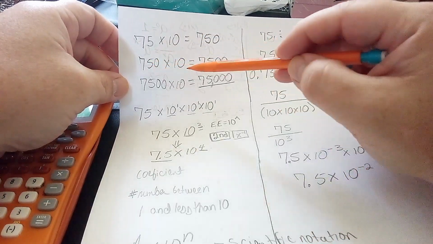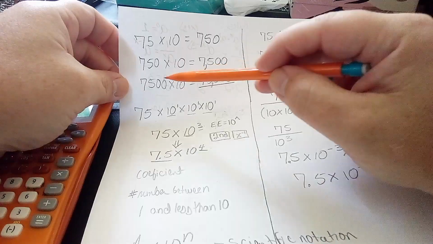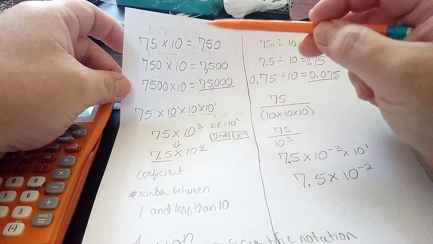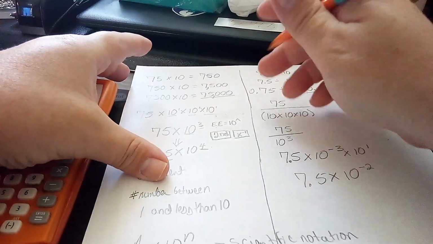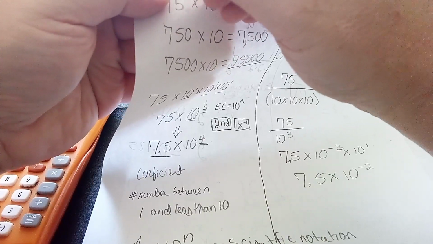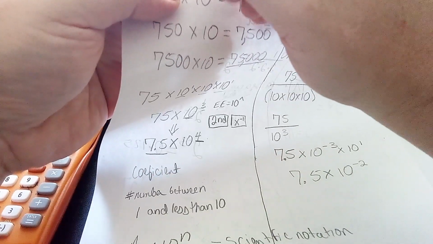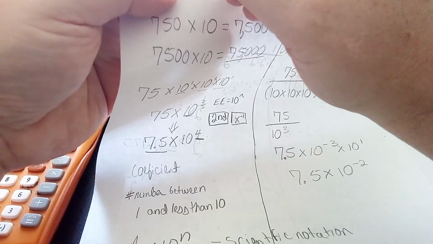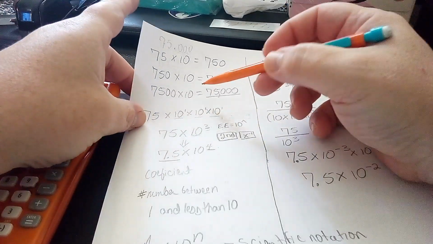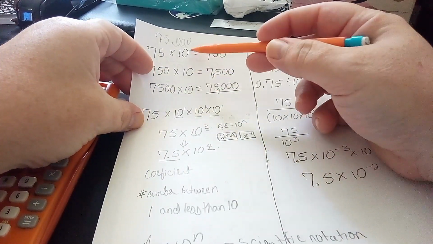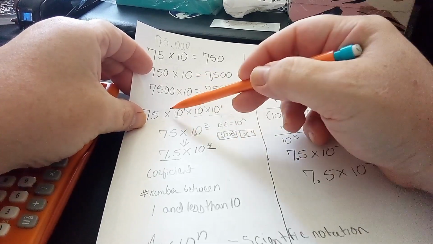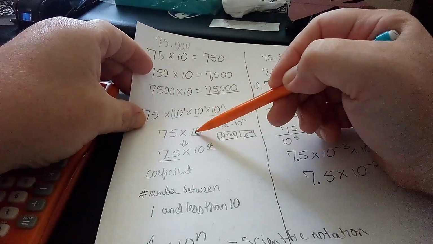If you take 750 multiplied by 10, you get 7,500. And if you multiply 7,500 times 10, you get 75,000. Again, you're just moving that decimal point. You're starting at 75, and you're moving that decimal point 3 times to the right. So, if you remember exponents, we can just rewrite this as 75 times 10 times 10 times 10. This can be rewritten as 10 to the power of 3.